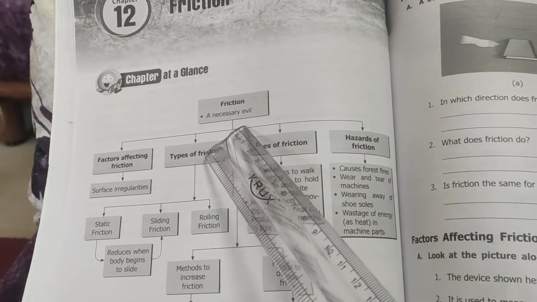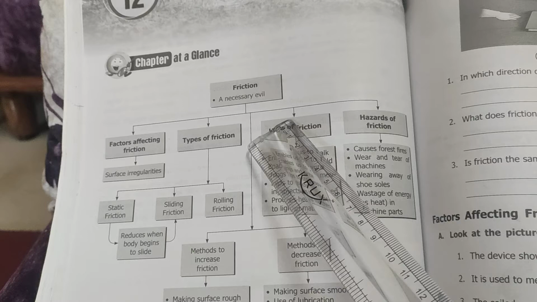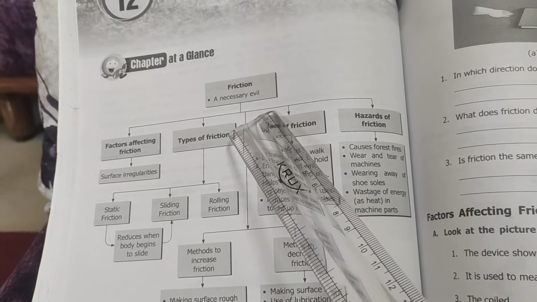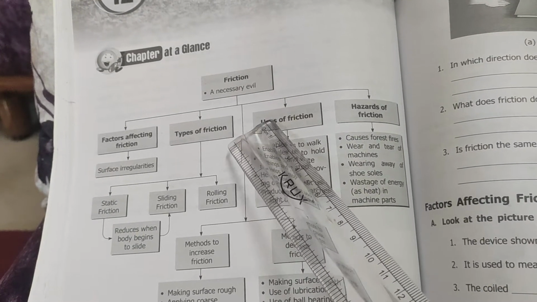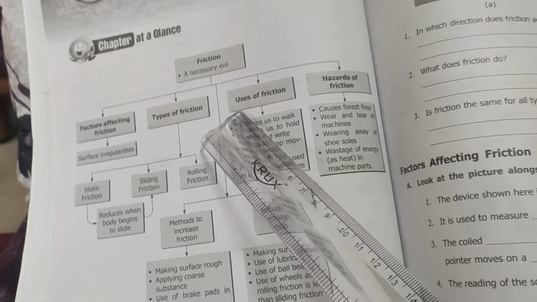What is friction? Friction is a force which always opposes motion. It means it always tries to stop a moving object, and it also tends to prevent a stationary object from moving. It doesn't allow the stationary object to move.